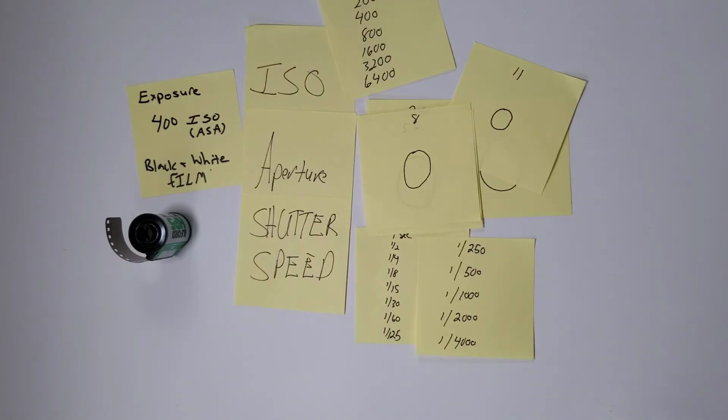Hopefully this will help. Once you sort of get used to the camera that you have, it should make more sense.